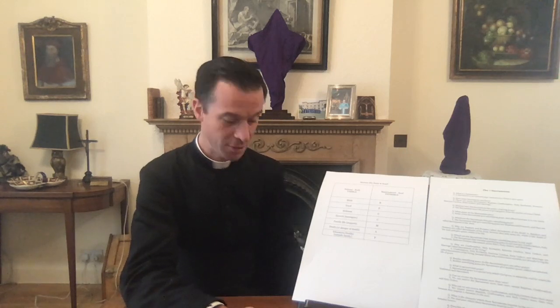So you have got these two documents. One document is on the description of the video, and you will also find this document to download and print at home before you continue watching this video. You can download and print them directly from the website of the Institute, icsp.org.uk. So enjoy the watching, and we're going to work a little bit together.